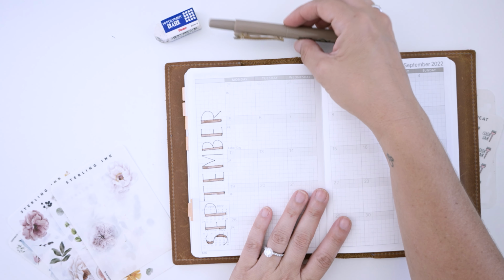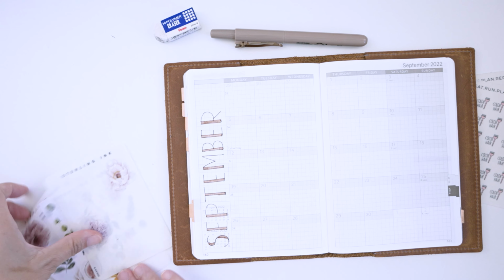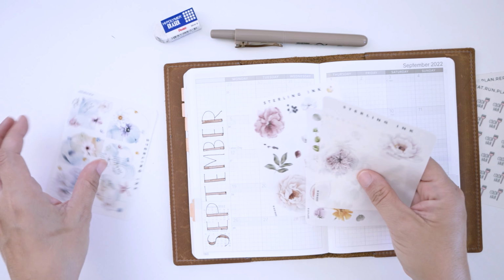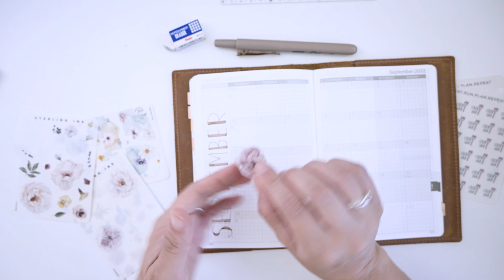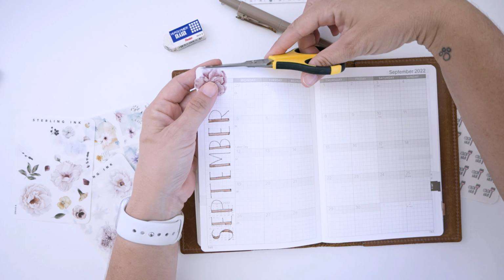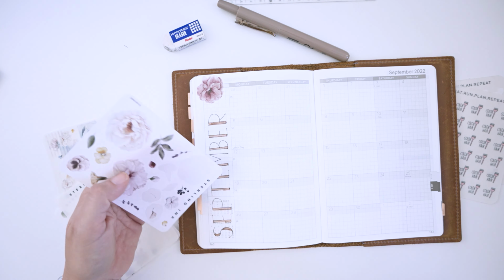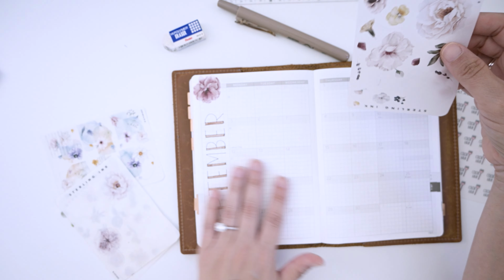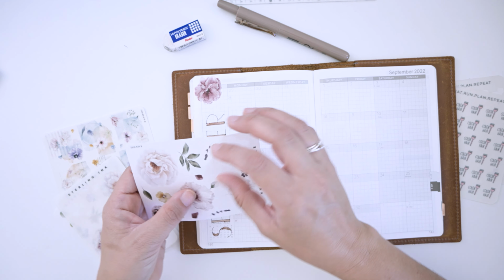It's not perfect by any means, but it just adds a little bit to the page. Okay, let's see. I really like. Layering is the part that I'm horrible at, so I'll probably keep it pretty basic.